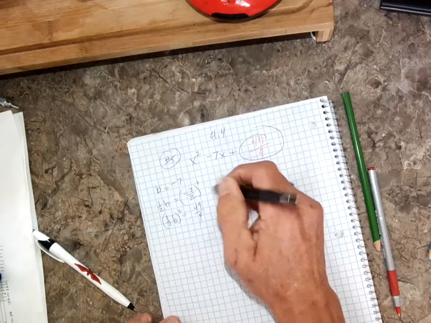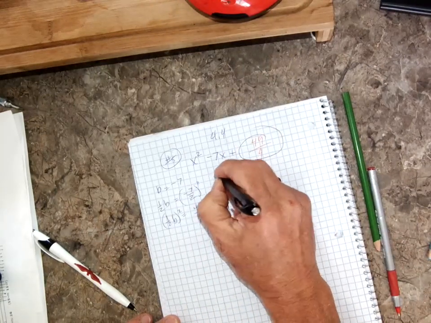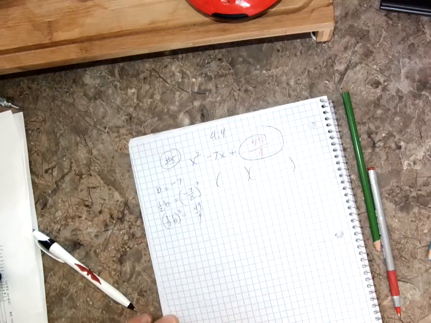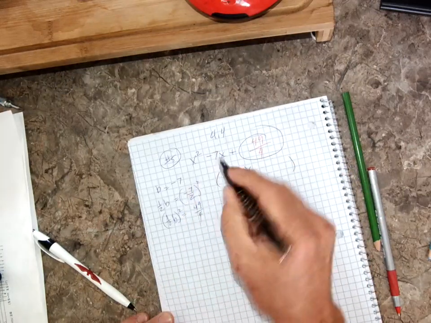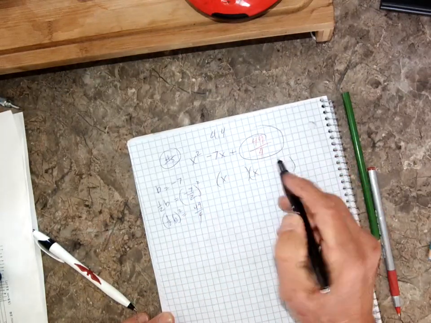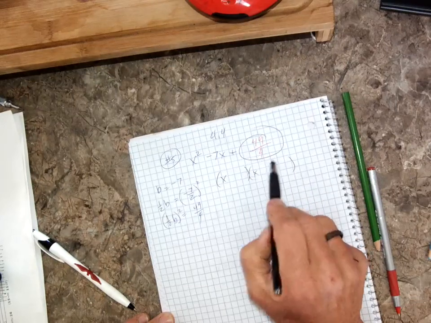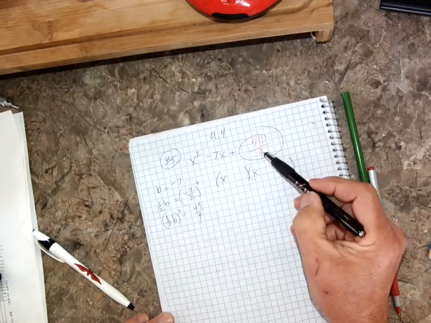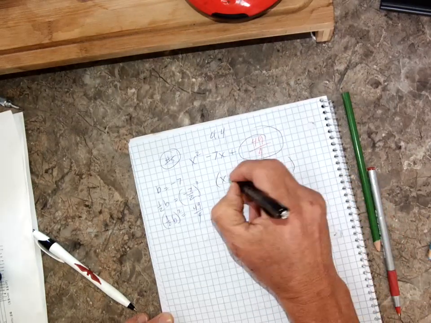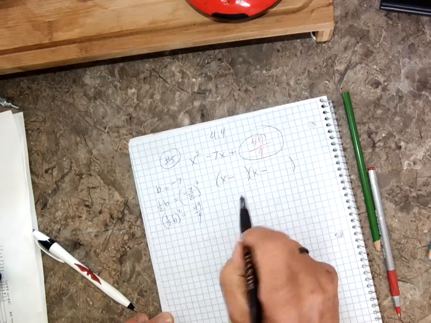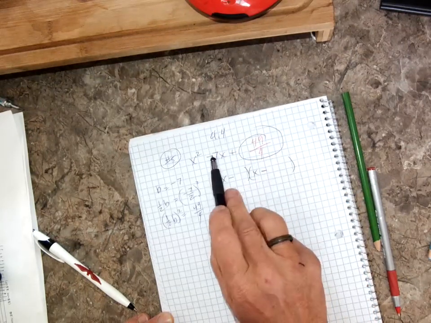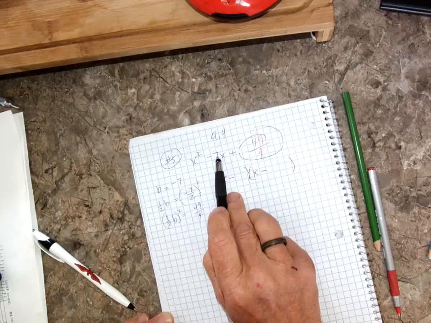In fact, it factors like this. I'm going to go parentheses, parentheses. If I need an x squared, I go x times x. And I'm going to use the square root, which is 7 halves. I go minus, minus, because the negative times the negative makes the positive, and the negative plus the negative makes the negative here.